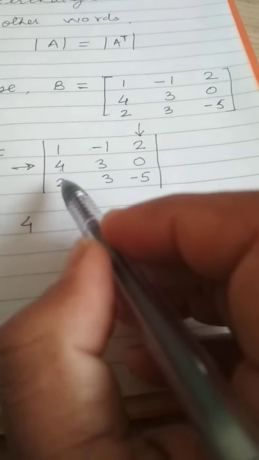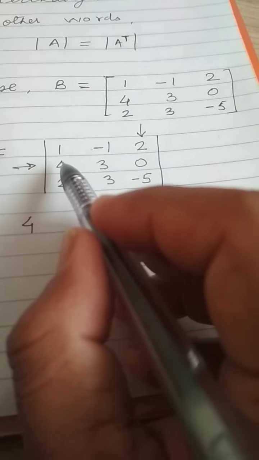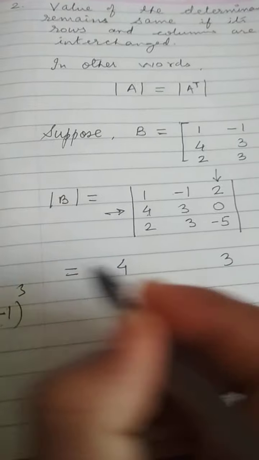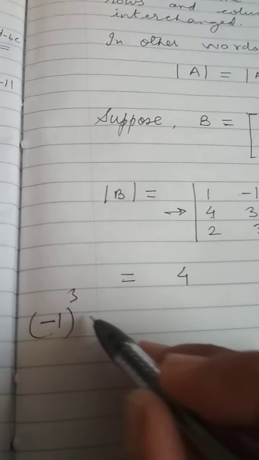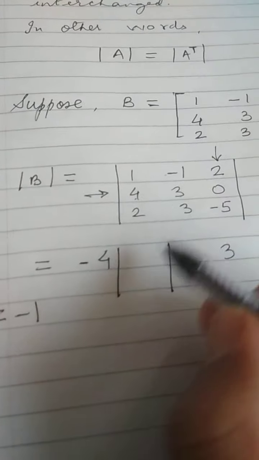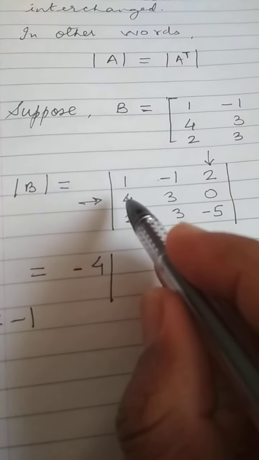4 is there in the arrangement second row, first column. So 2 is the row and 1 is the column. 2 plus 1 is 3. So -1 raised to 3 is an odd number, that is, -1 getting an odd location. So I'll write minus over here. I'll multiply this 4 with its minor determinant.